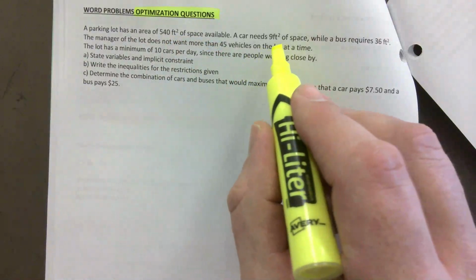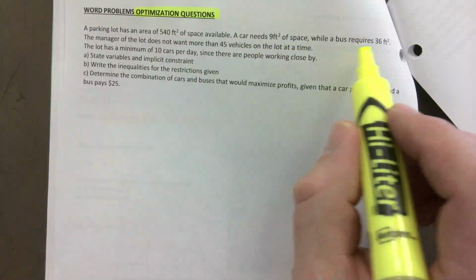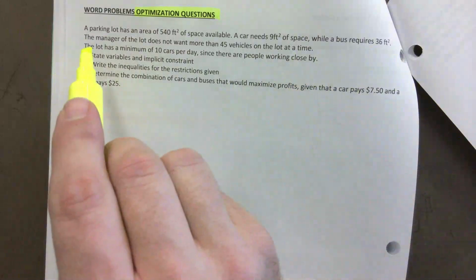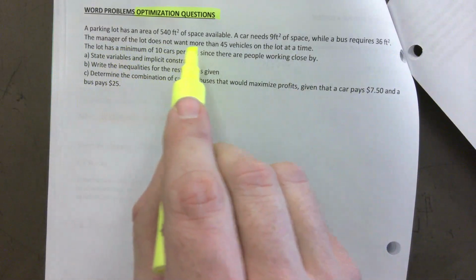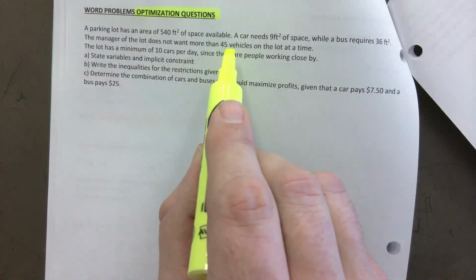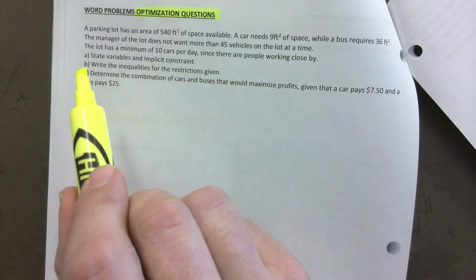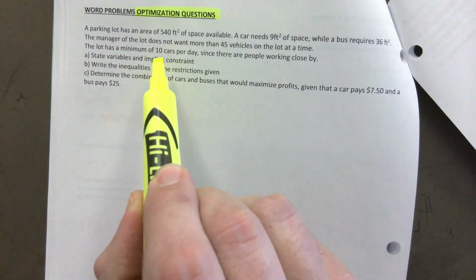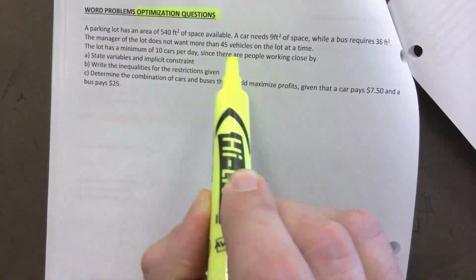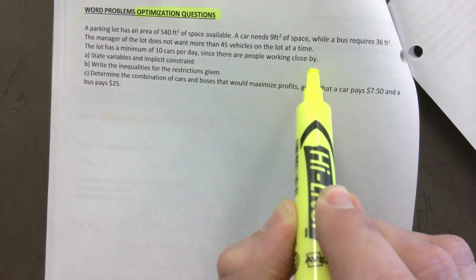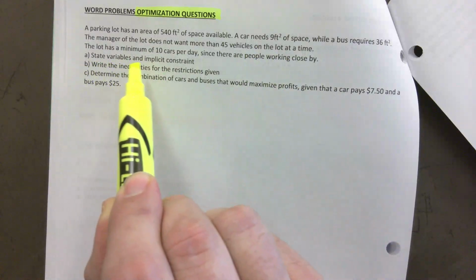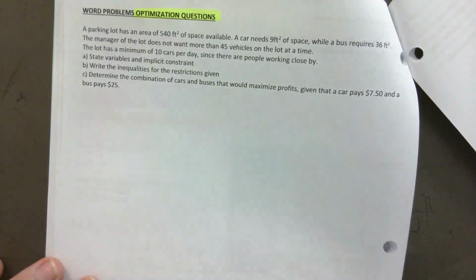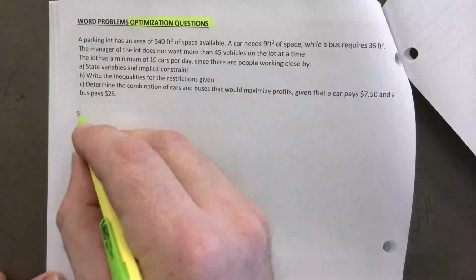A car needs 9 square feet of space, while a bus requires 36 square feet of space. The manager of the lot does not want more than 45 vehicles on the lot at a time. The lot has a minimum of 10 cars per day, since there are people that work close by. Okay. A, state the variables and the implicit constraint. Let's do that first before we deal with the inequalities.